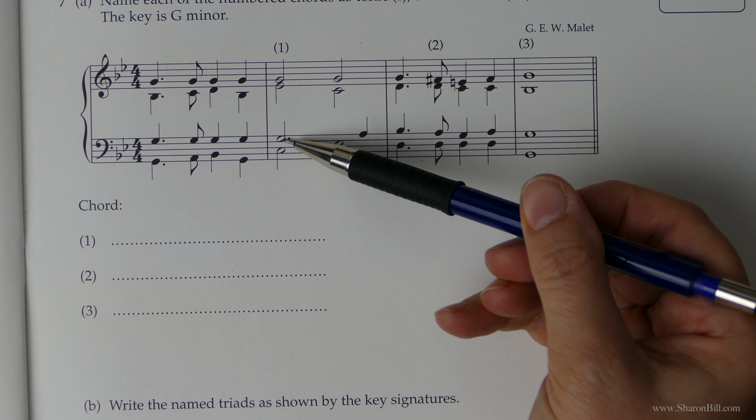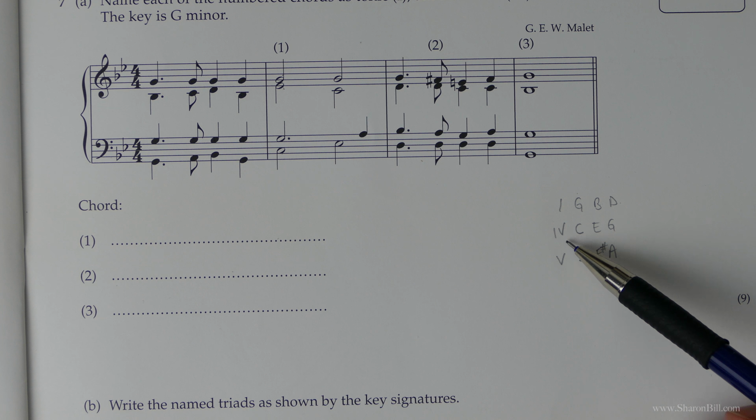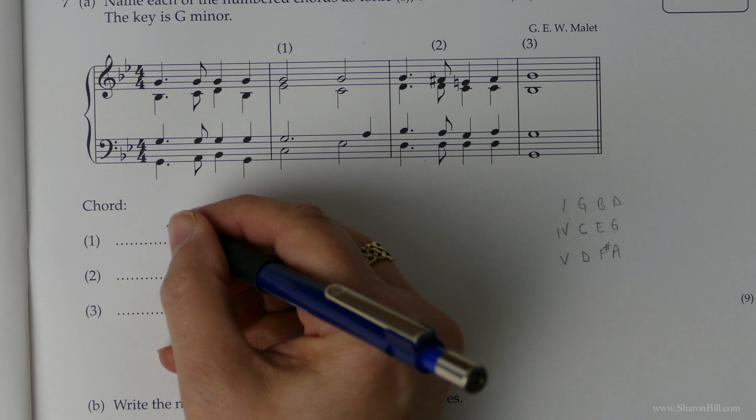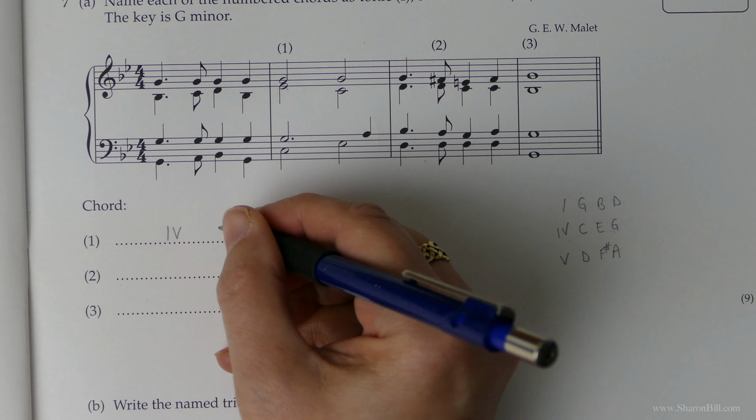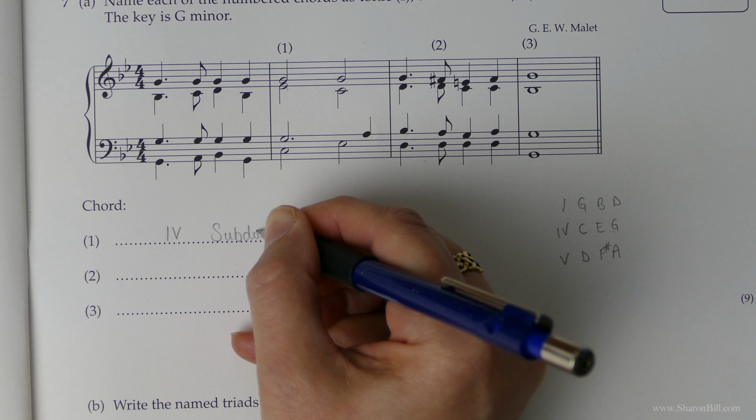So here we got a C, G, E, G. That's going to be a chord 4. So you can either just use the Roman numerals 4, or you can say subdominant.